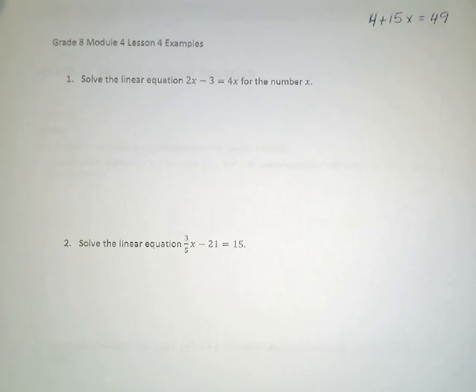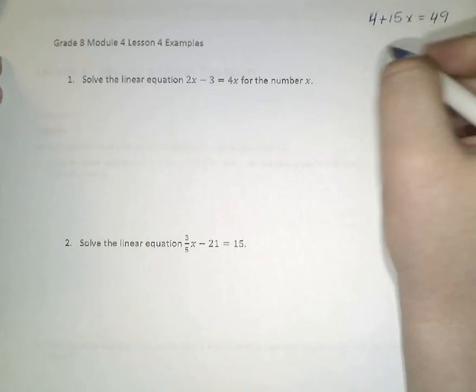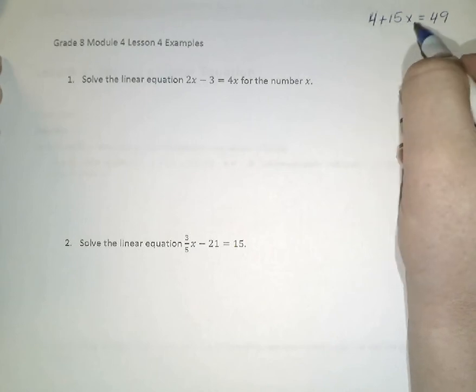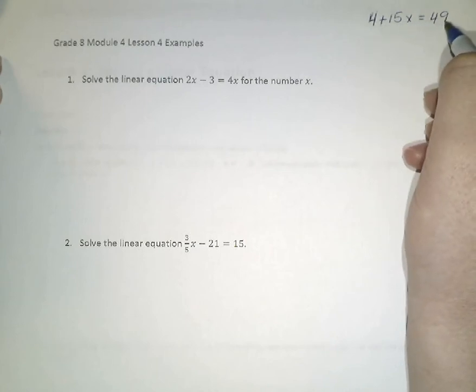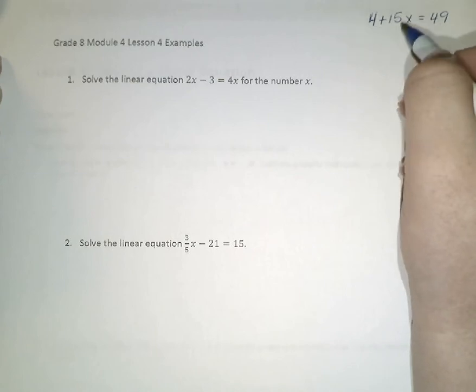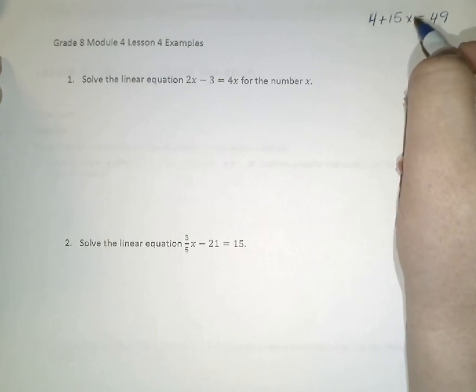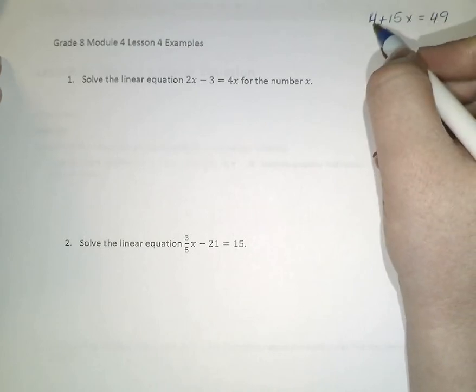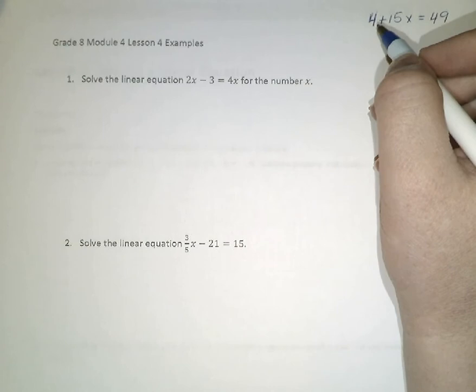It is that important because in grade 8 it becomes more complicated, so you need to know exactly how to solve those equations. Just to remind you, here is one example on solving a two-step equation. You have 4 plus 15x equals 49, and you want to find x. Our goal is to isolate your variable to have that x on its own. The easiest way to do it is to add negative 4 to both sides of your equation.